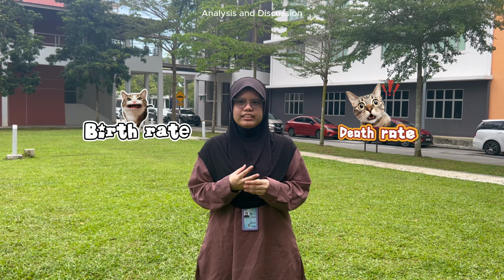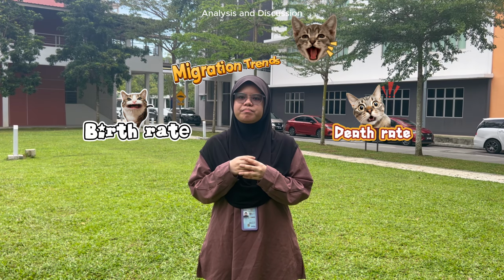The small difference may happen because population estimates are calculated using statistical models based on previous census data, birth rates, death rates, and migration trends. Unexpected changes in migration or natural population changes can also affect the final number. In conclusion, the percentage error of 0.24% shows that the population estimate for Australia in 2017 was highly accurate and reliable.